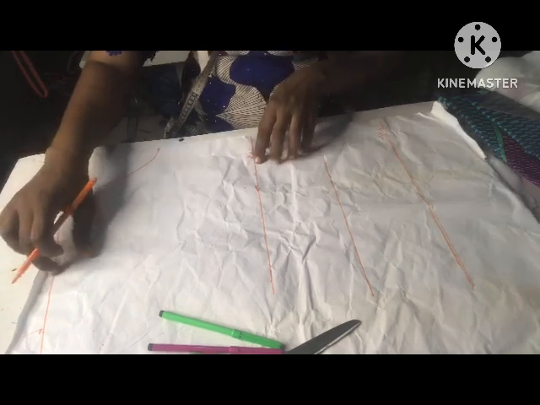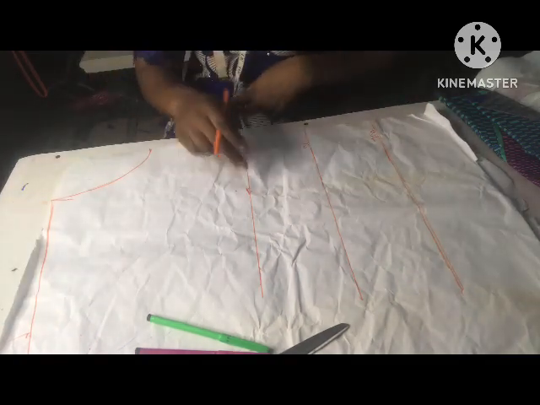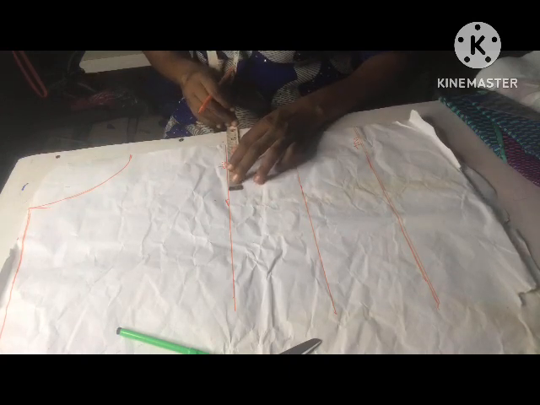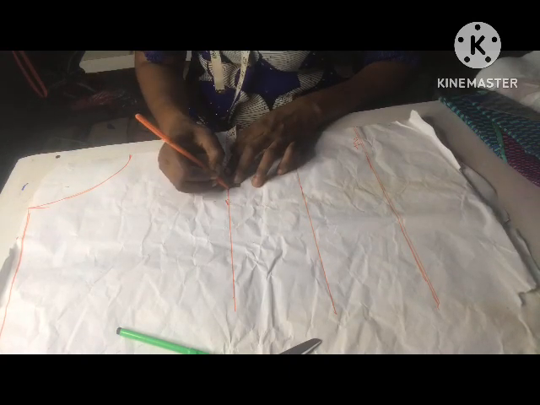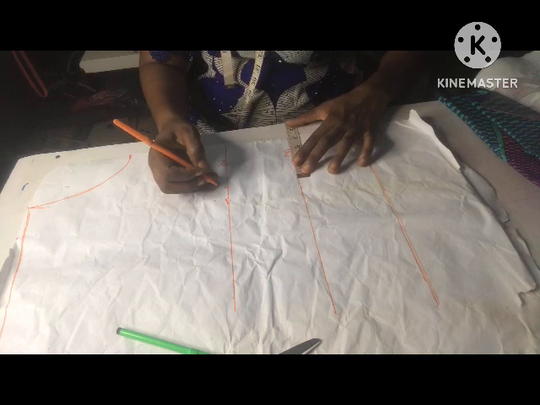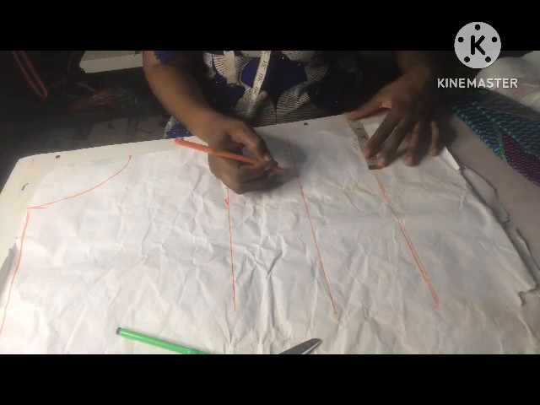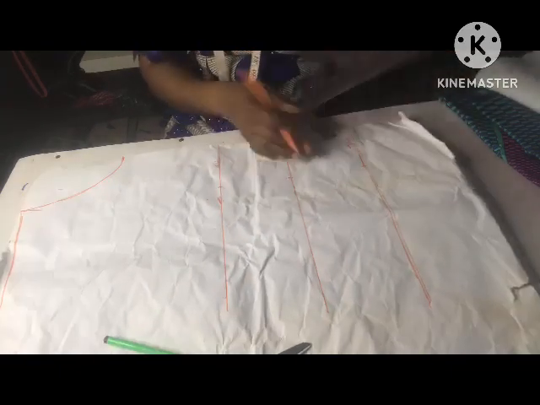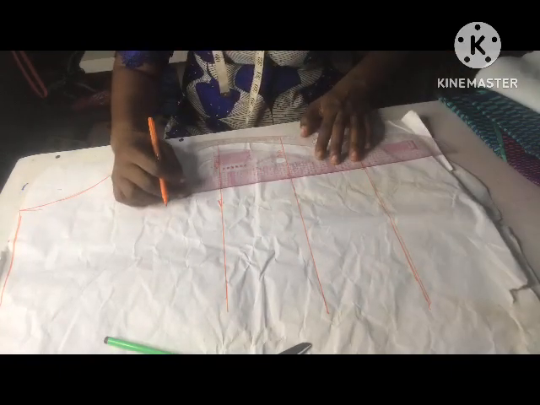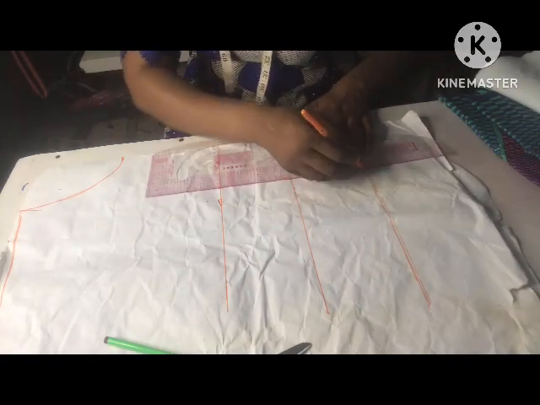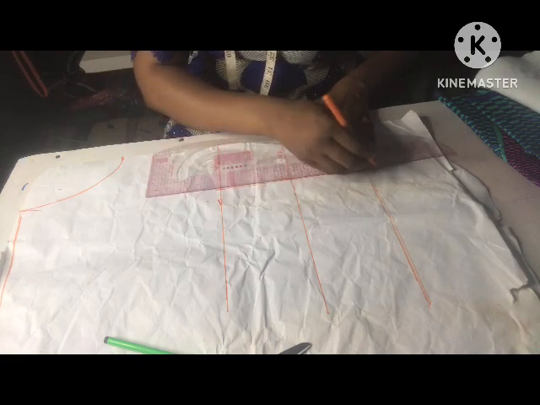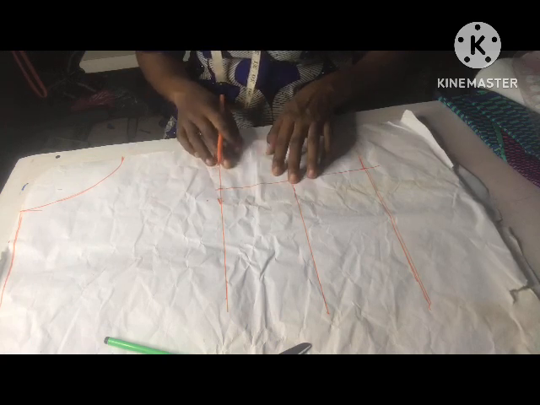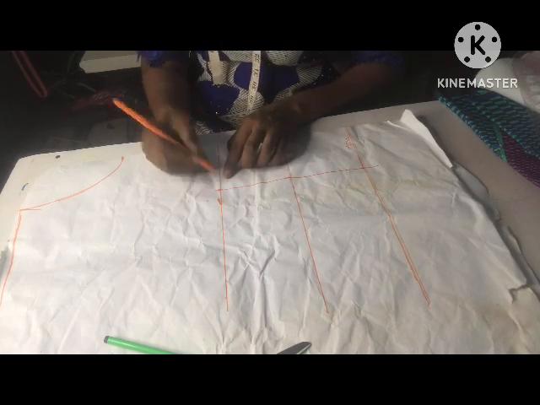So after extending the shoulder slope, the next thing is to put my nipple to nipple, which is 4. On the pattern paper, I'm not going to be putting seam allowance. So by the time I want to transfer it to my fabric, I'm going to be putting the seam allowance. But if you know that you are the type that usually forgets, you can put it. So this is my nipple to nipple. I've marked it out here, and I stop at the nipple point.